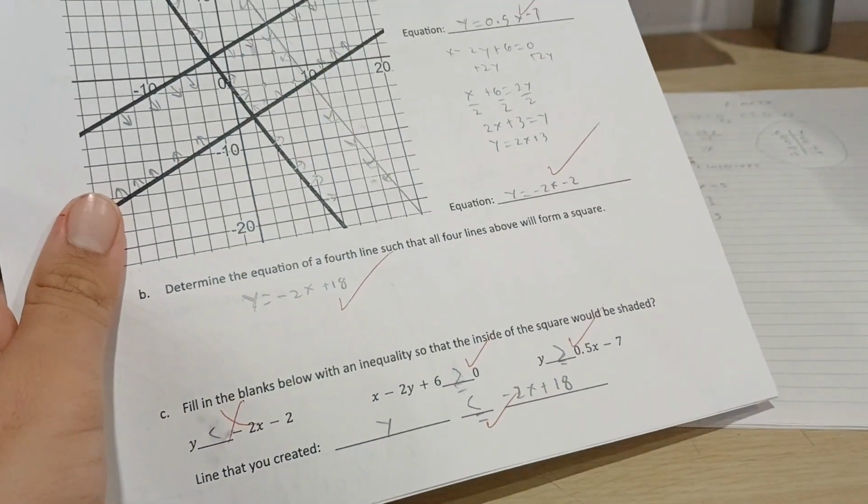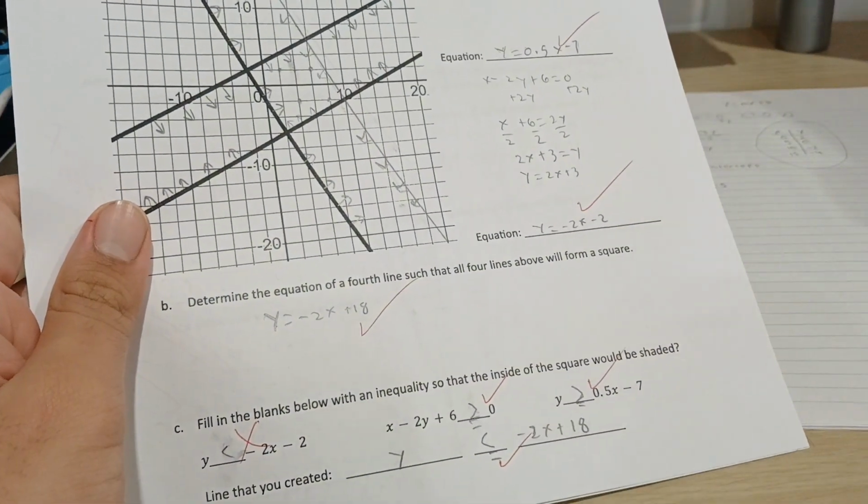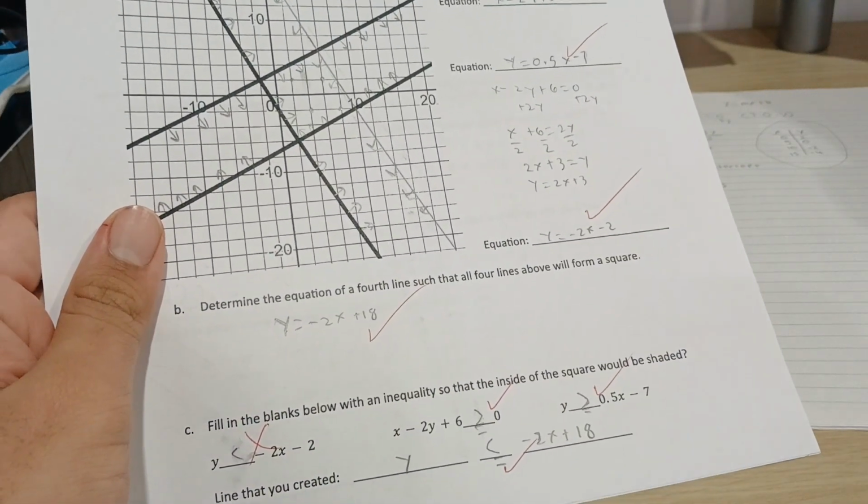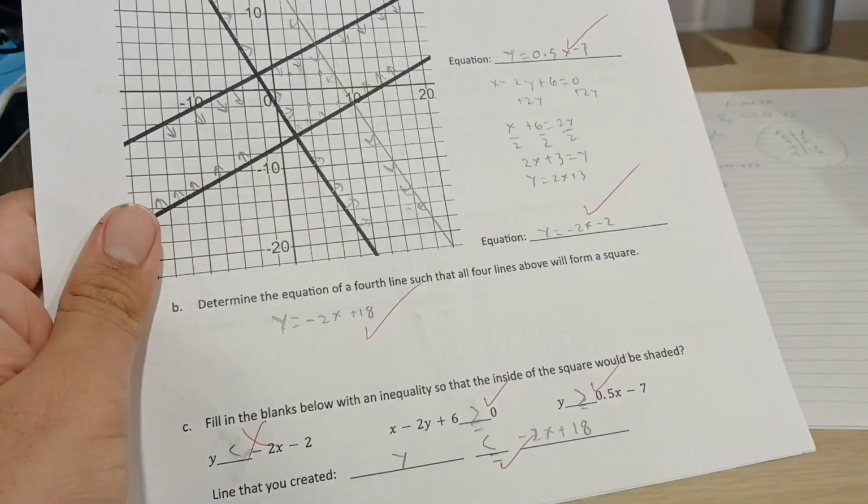Now sometimes students are confused with this question right here. And it's actually one of the most important questions on this test. So we're going to work together through this question. So here we are. We're going to work on this question in the next video. Actually, not the next video. We'll do it right now. Let me just stop recording.